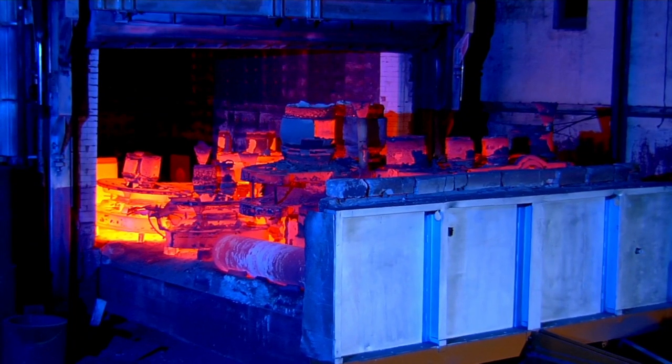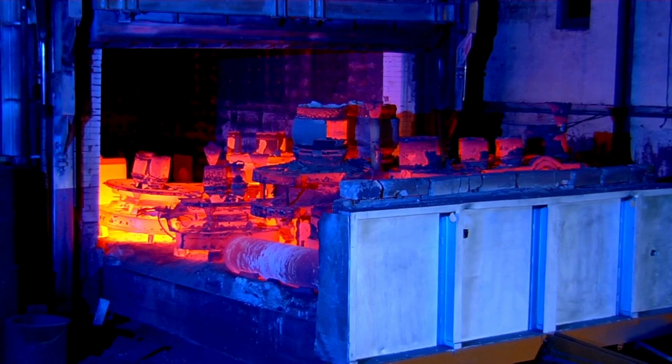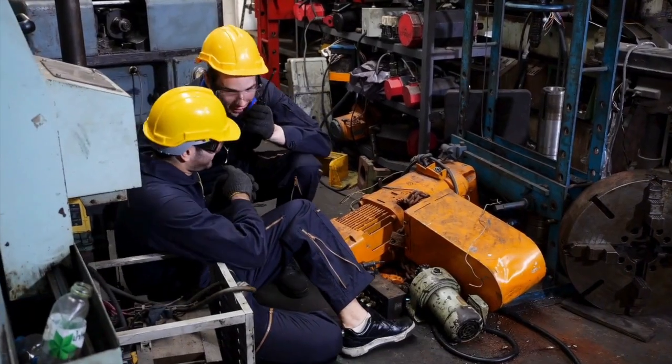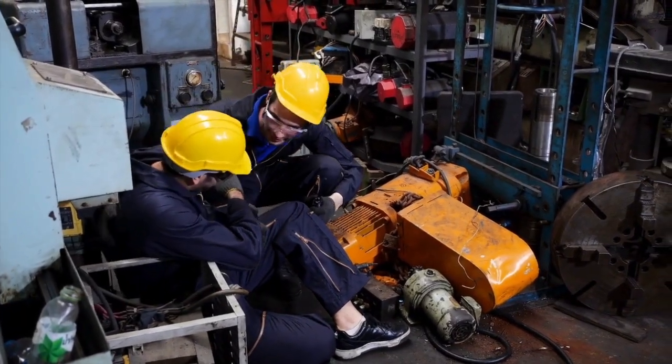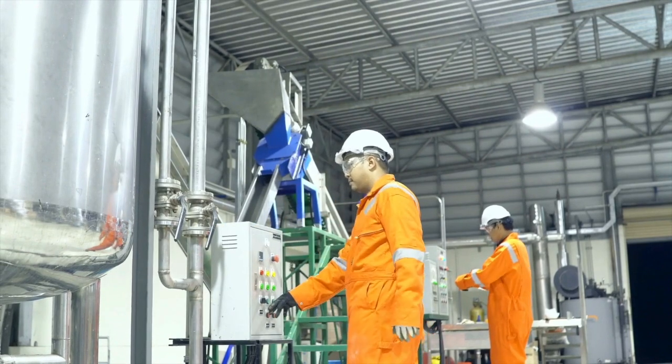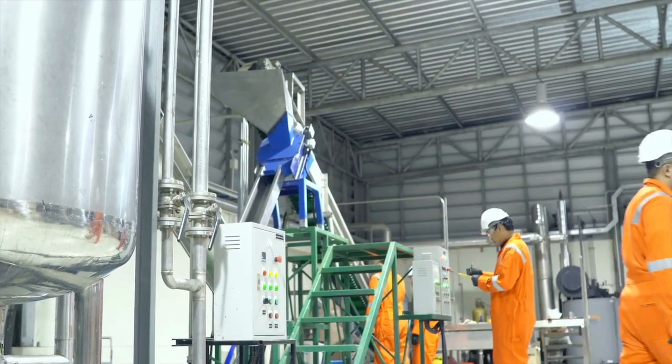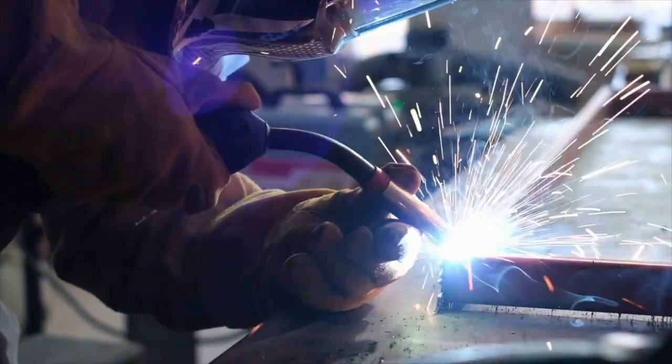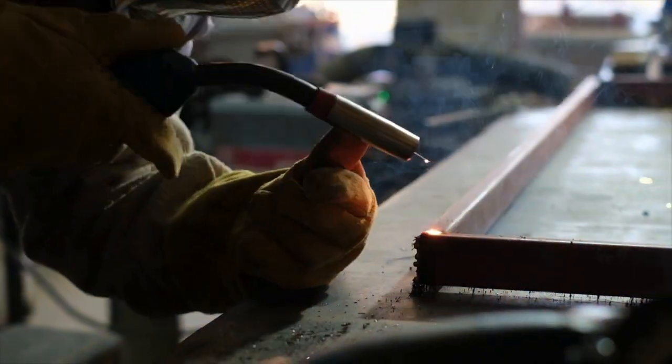Thermal energy can cause burns, heat stress, and fire hazards. To mitigate these risks, workers should use thermal insulation and protective clothing when working in high-temperature environments. Implementing engineering controls, such as ventilation or cooling systems, can help reduce exposure to extreme heat.